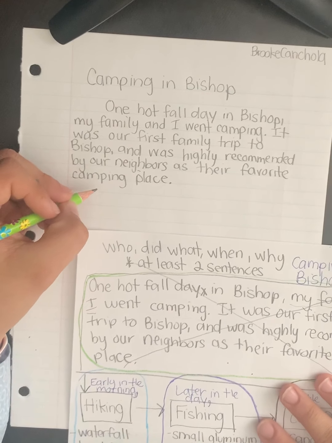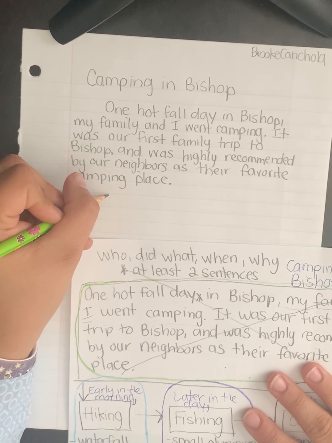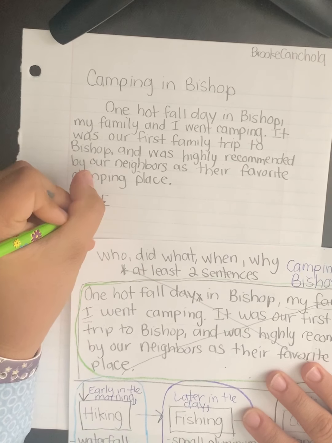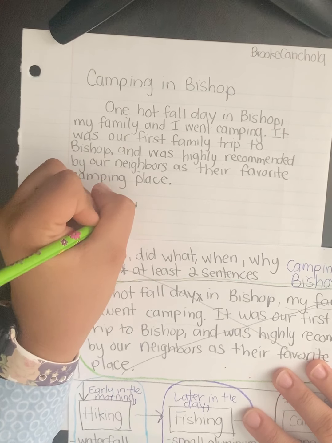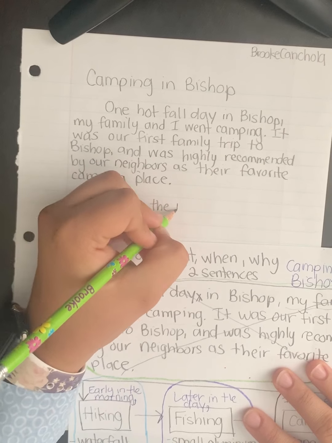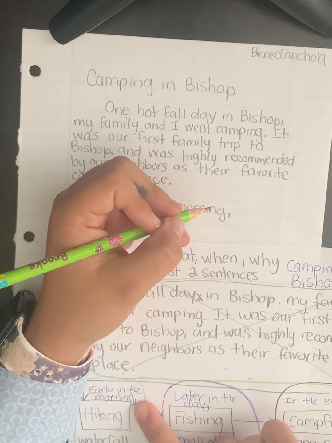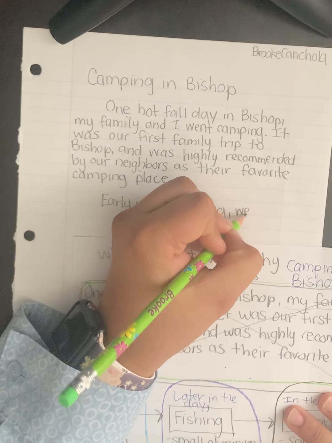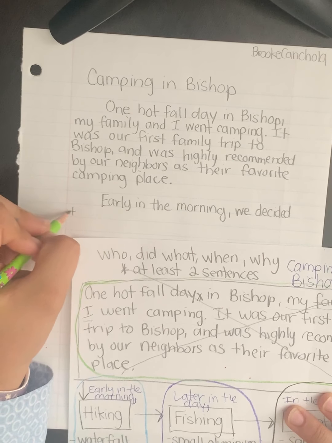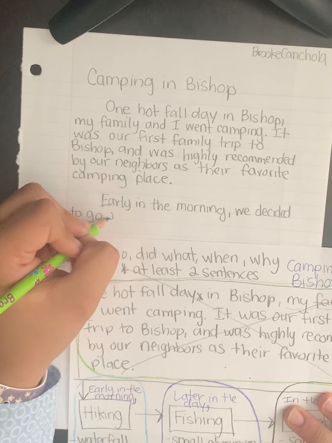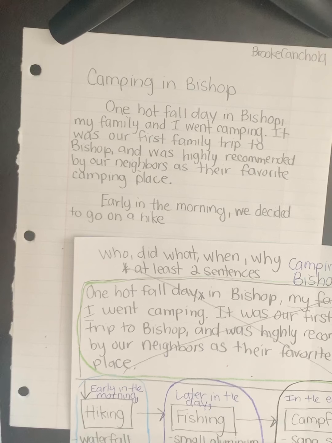So I'm going to start mine. I'm going to skip a line this time, and I'm again going to indent with my two fingers. So early in the morning, because that's the transitional phrase that I used, we decided to go on a hike. Okay, so early in the morning we decided to go on a hike.